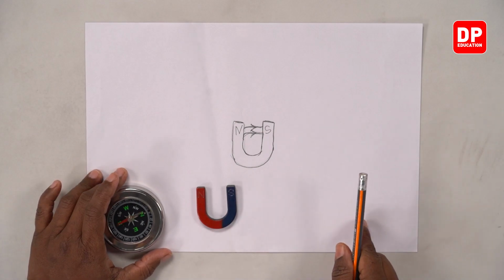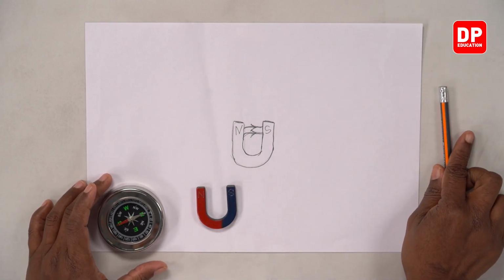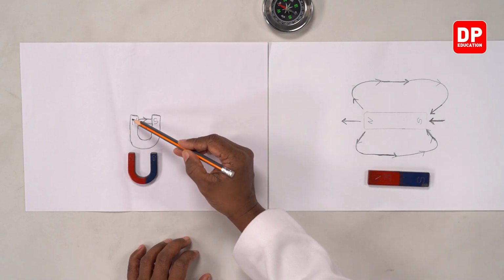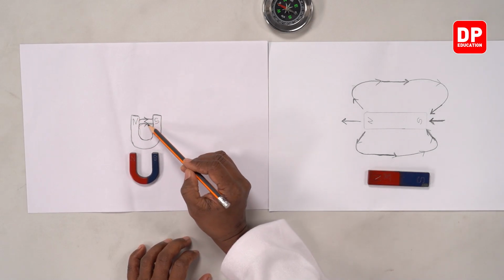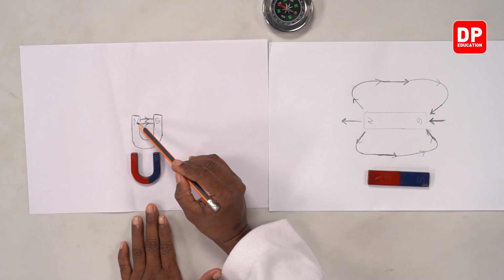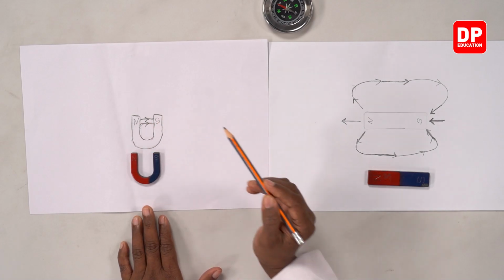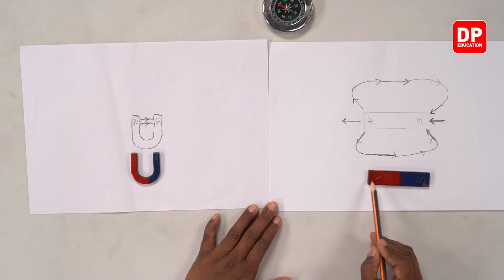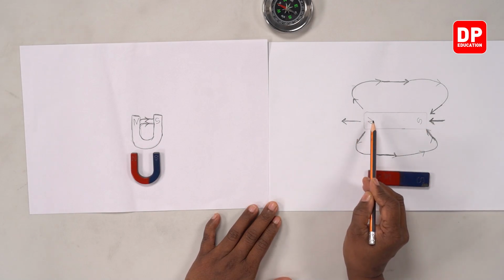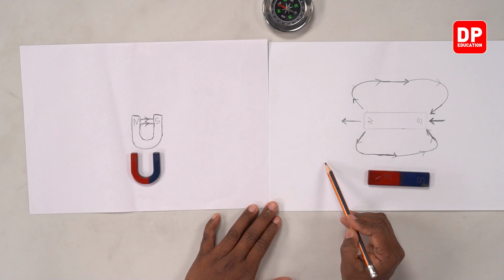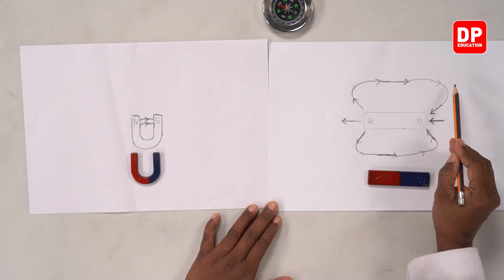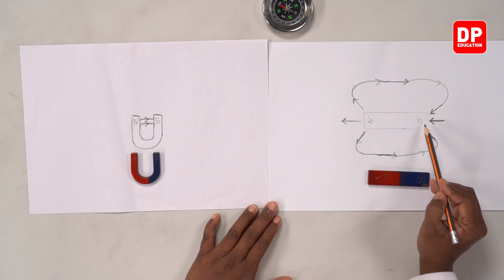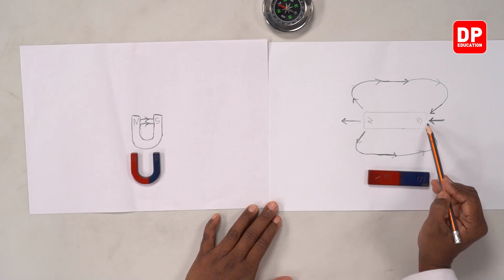Now we will compare both the magnetic fields. So here you can see, students, this is for the U magnet. You have the north to south. The field lines are in this direction, north to south. Now here also you can see the north of the magnet, south of the magnet, like this. From here the field lines come out from the north pole. And they go towards the south pole of the magnet. So here also you can see they move towards the south pole of the magnet.